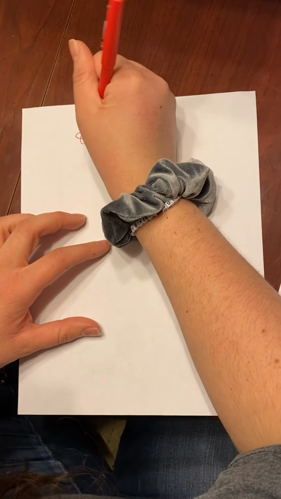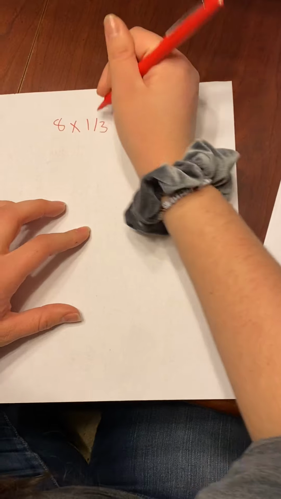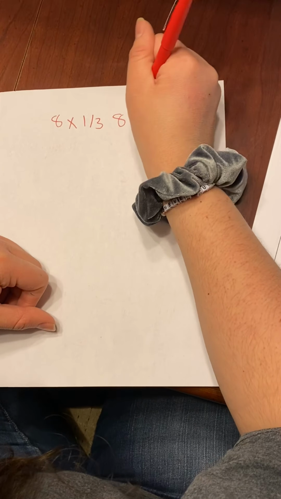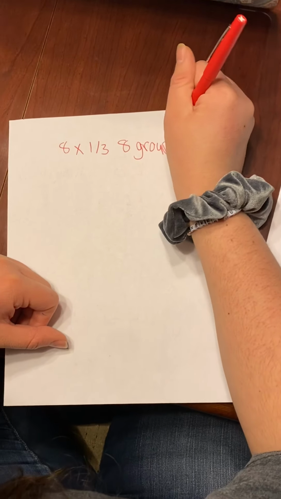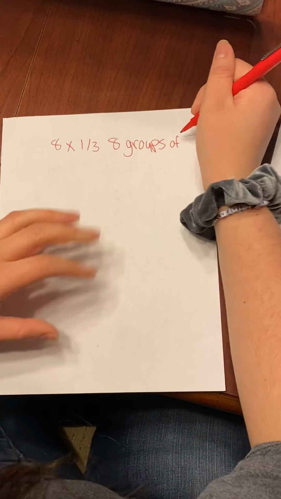Another example would be 8 times 1/3. So that's just 8 groups of 1/3.